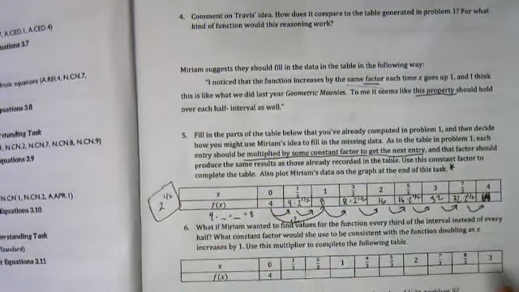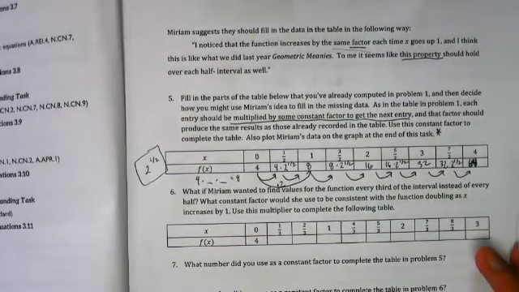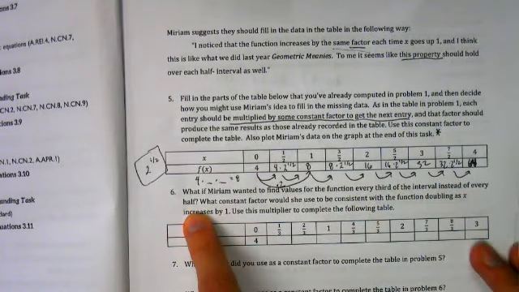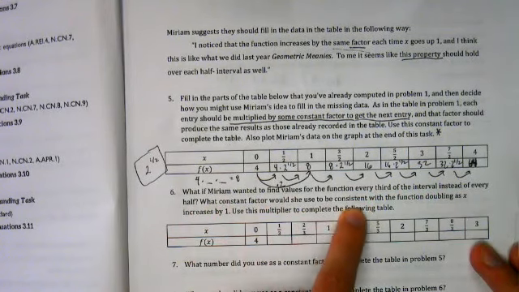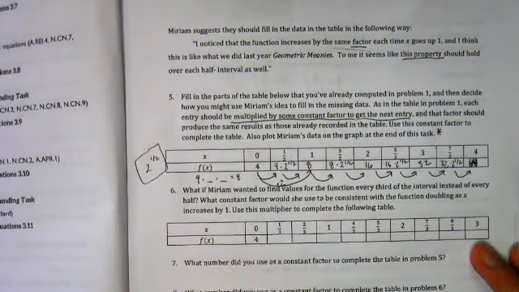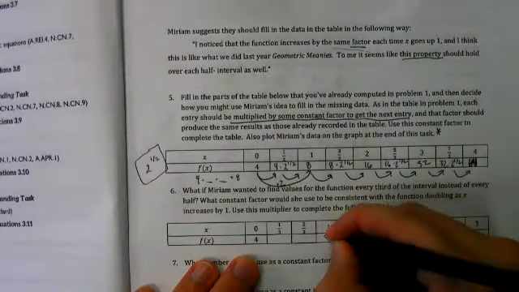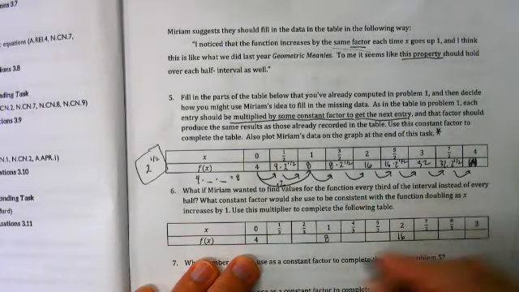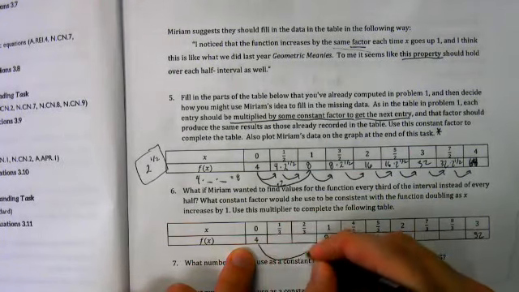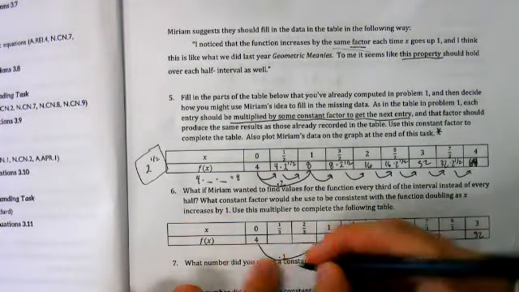Okay, let's go to number 6. What if Miriam wanted to find values for the function every third of the interval instead of every half? What constant factor would she use to be consistent with the function doubling as x increases by 1? Use this multiplier to complete the following table. So again, let's fill in what we already know. We know 8, 16, 32. We know that from 4 to 8 is a multiplication of 2.